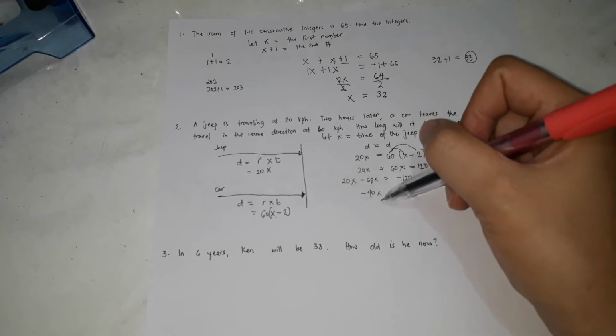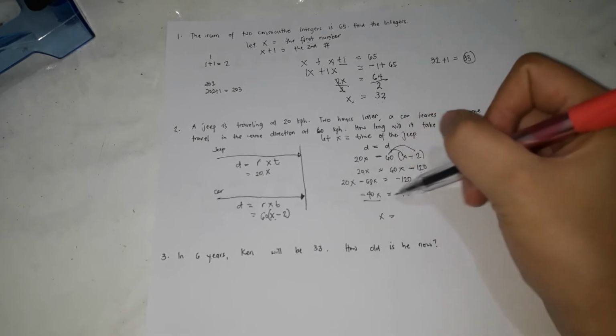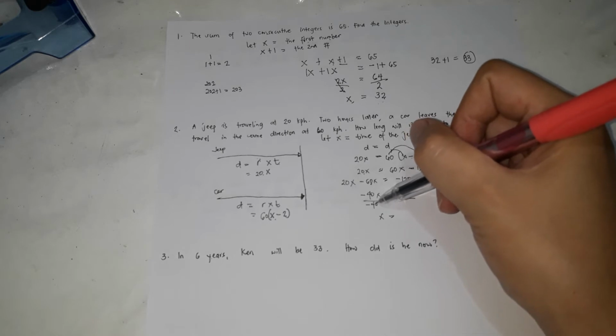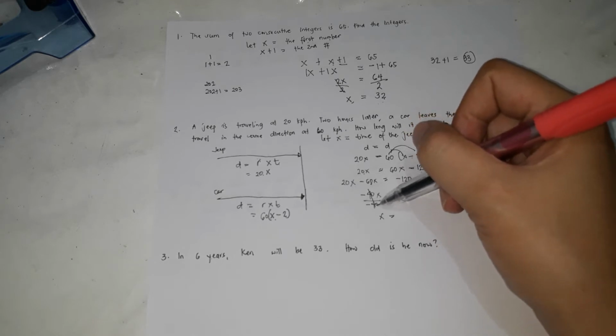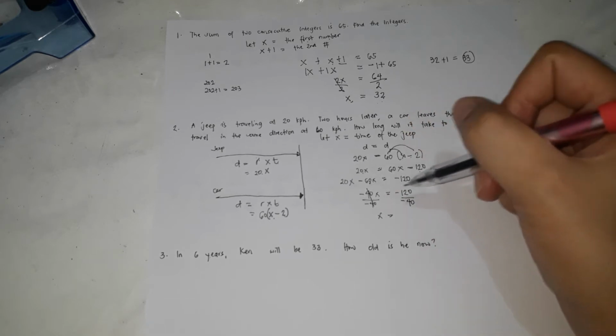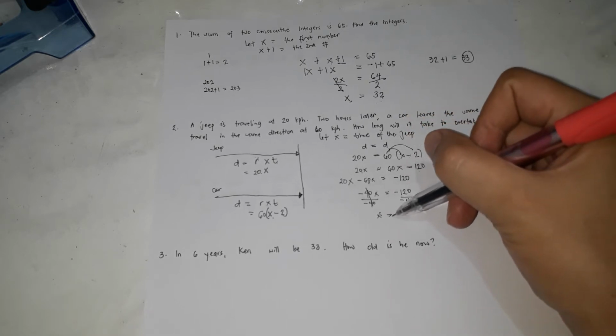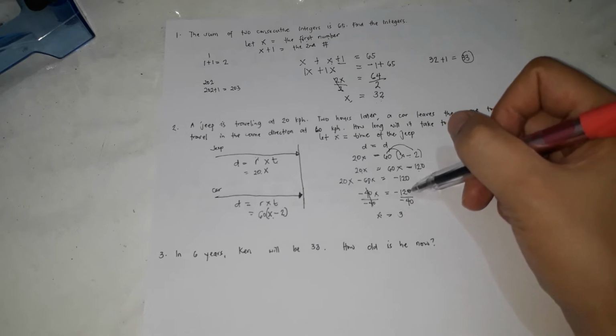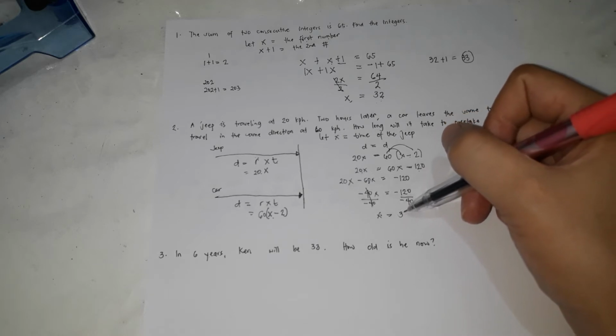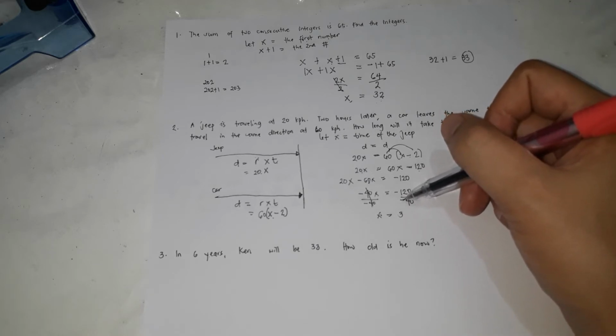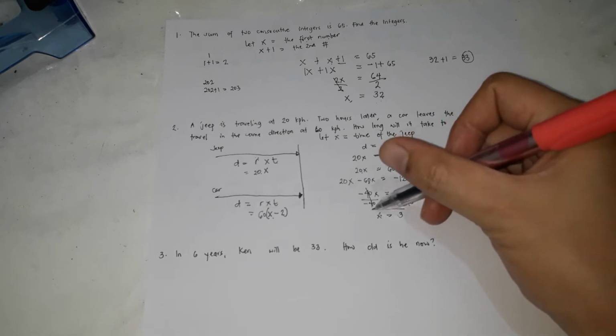So this one, kailangan ng x matira. So divide both sides by negative 40, cancel. Kung anong katabi ni x, yun ang i-divide. So negative 40. So x now would become 3, because 120 divided by 40 is 3. Negative divided by negative is positive. So positive 3 ang sagot.